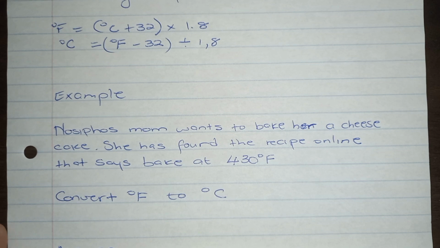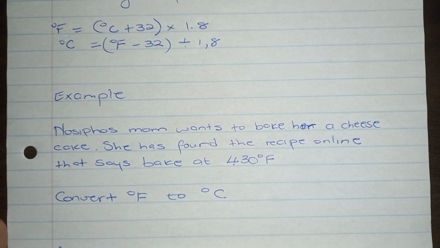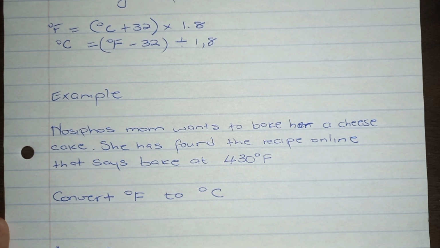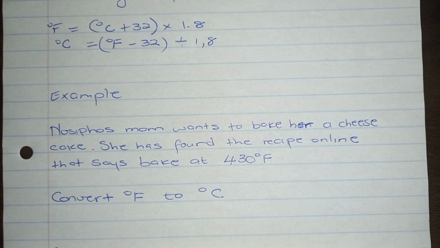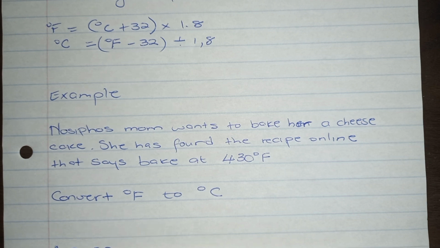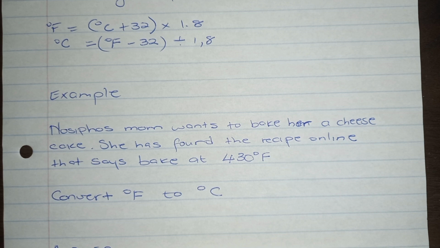So if you download a recipe, you're most likely to find it in American measurements, so you need to know how to convert. The nice thing is, as long as you know how to convert degrees Fahrenheit, you don't have to worry. On the phone, you can just ask Google to convert for you, but for exam purposes, we're going to learn how to convert using a formula.